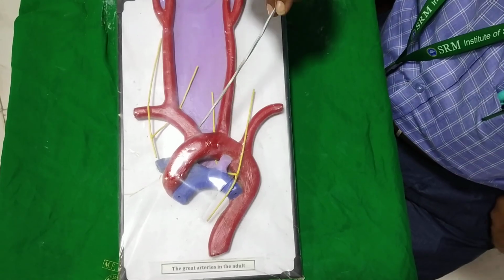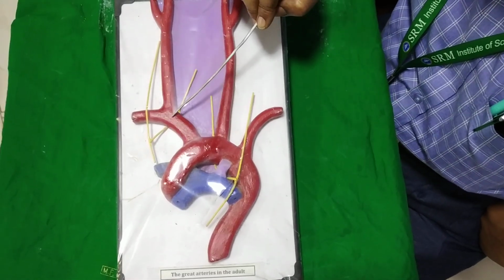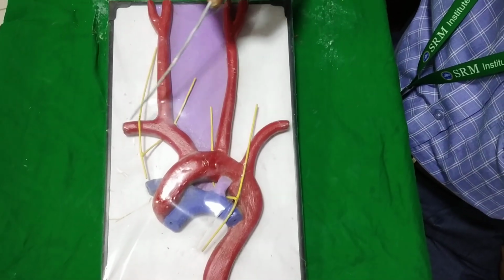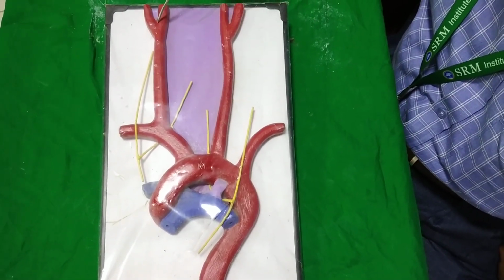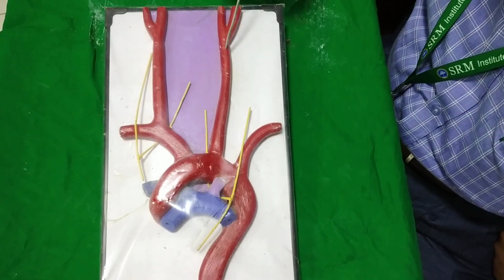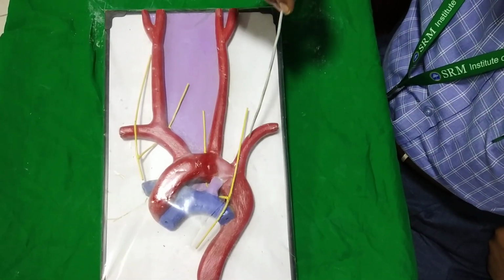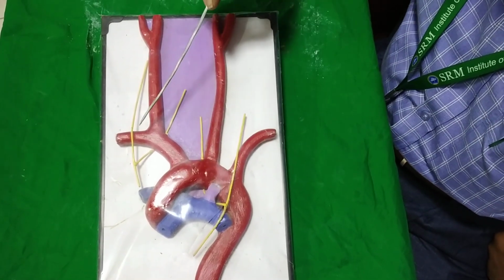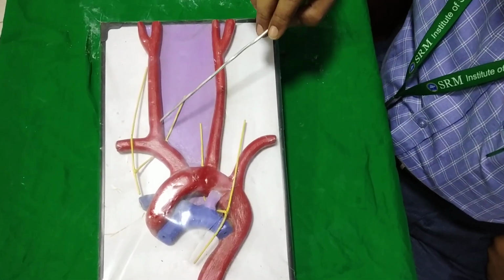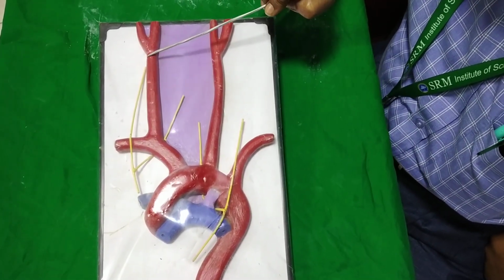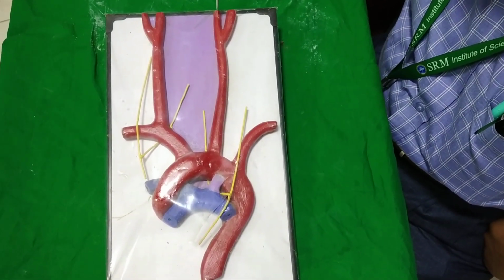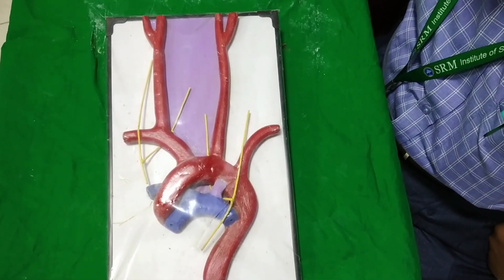Now the branches of the arch of aorta you already know. You have the brachiocephalic trunk, which divides into the right subclavian and right common carotid. Next is the left common carotid, and next the left subclavian. You should be able to tell the development of these also. You already know that the common carotid artery divides into external and internal, so external carotid and internal carotid.